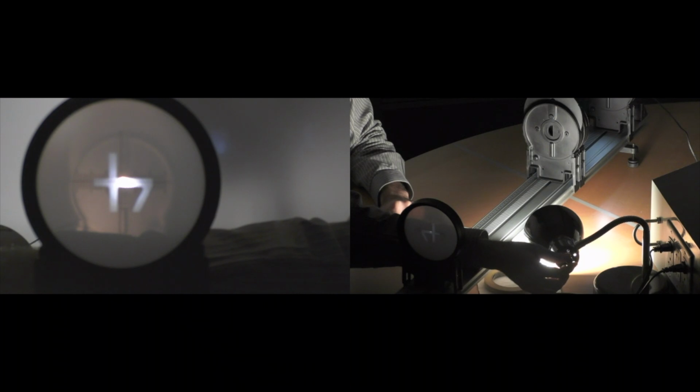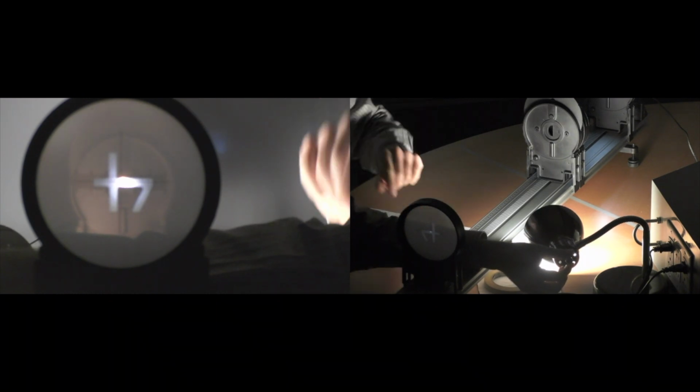And now we have a half circle aperture. I'm still seeing the entire number 4 cleanly on the screen, even though I've blocked half of the lens. Every part of the lens is involved in focusing light from my source.